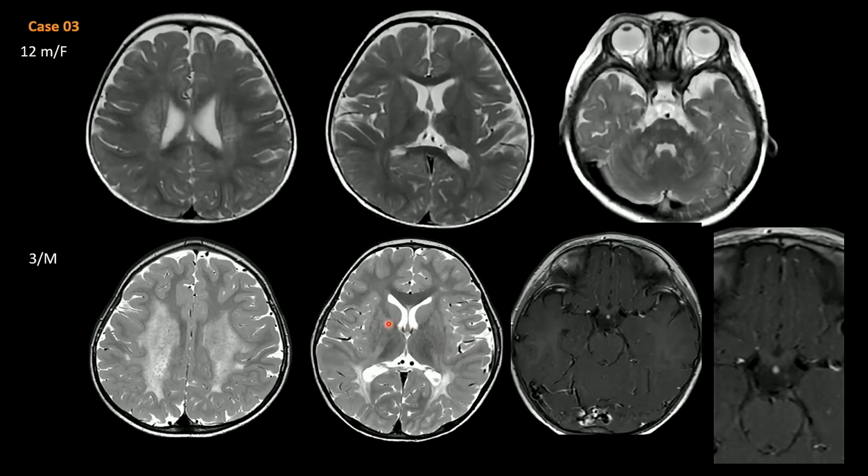Let's look at the third case. It's two different patients with the same diagnosis. Here you can see the periventricular white matter high signal intensity and the tigroid patterns. So what is the difference between these cases and the previous metachromatic leukodystrophy?